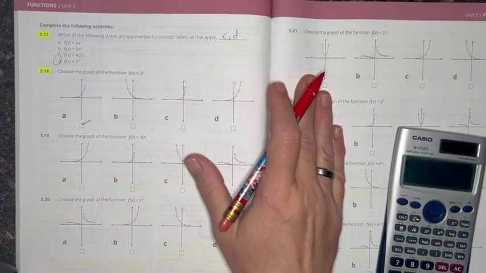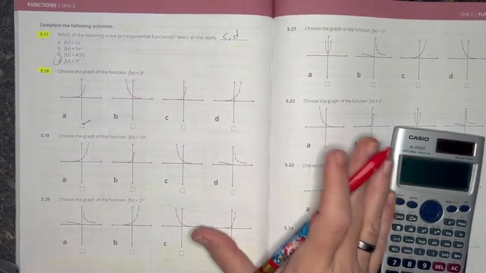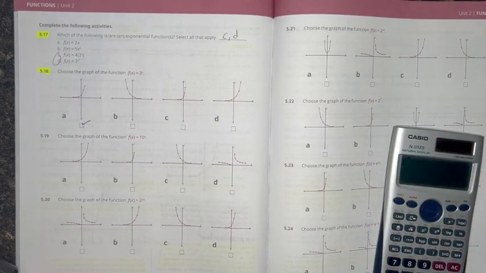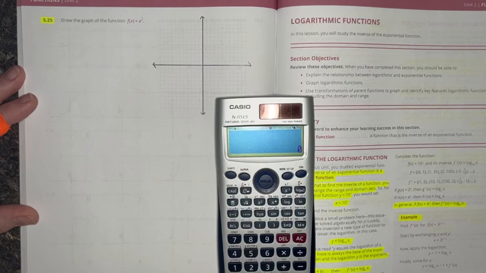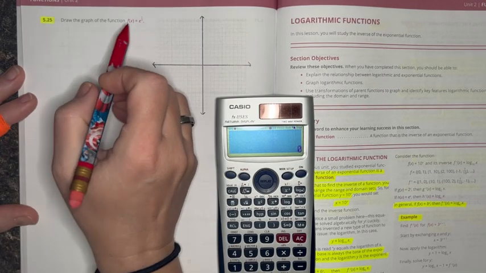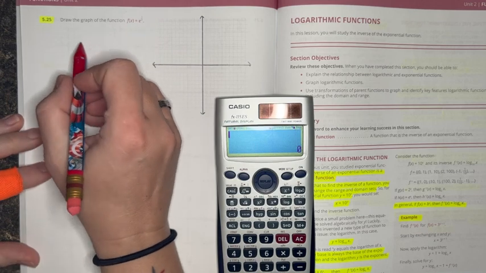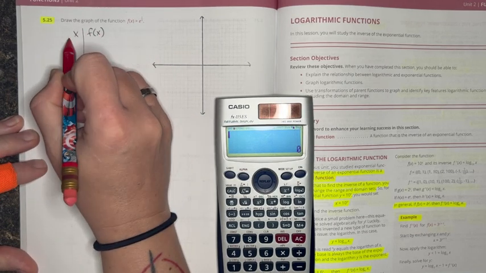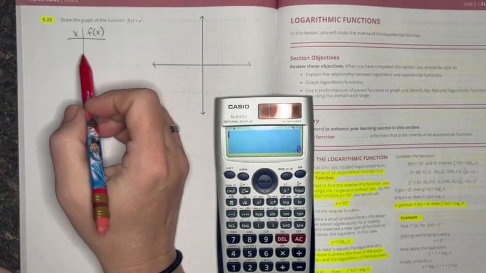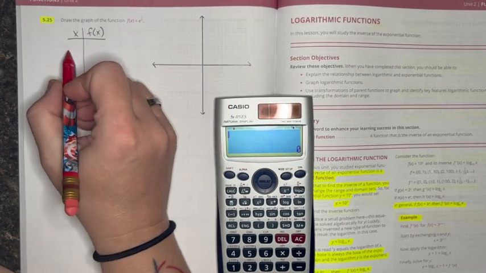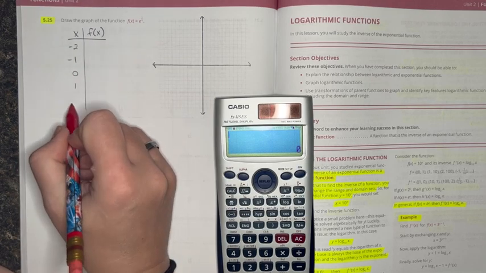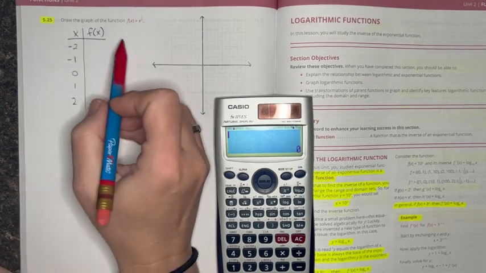There's a whole bunch of these graphs to work through. I'm going to let you do that, but we're going to turn to page 84 because there's an actual problem that we can work through together there. All right, looking at page 84, it says draw the graph of the function f of x equals e to the 1 over x power. So we're going to make our chart, and we're going to choose some values for x, right? So -2, -1, we're just keeping it simple, 1 and 2, all right?